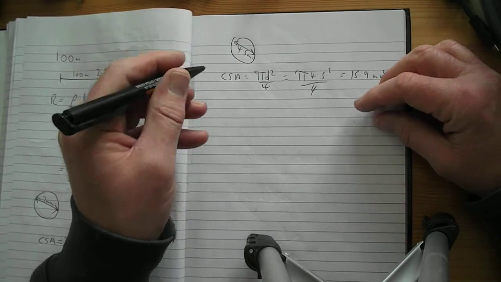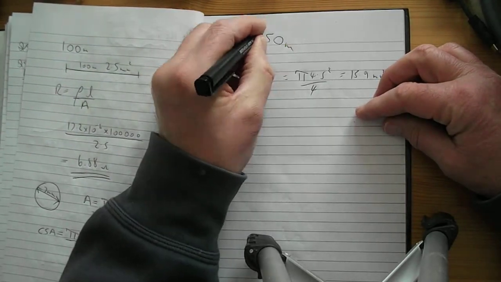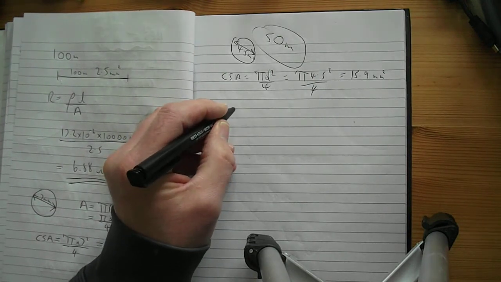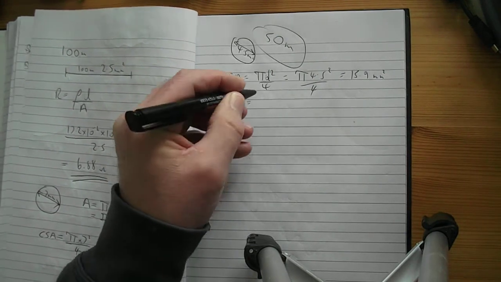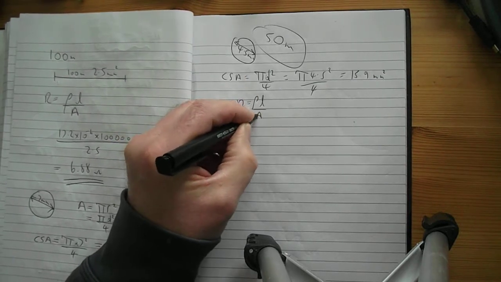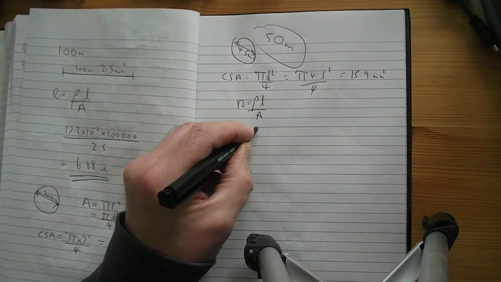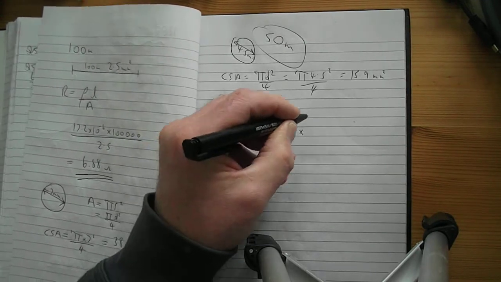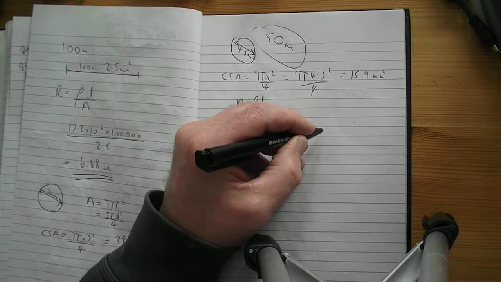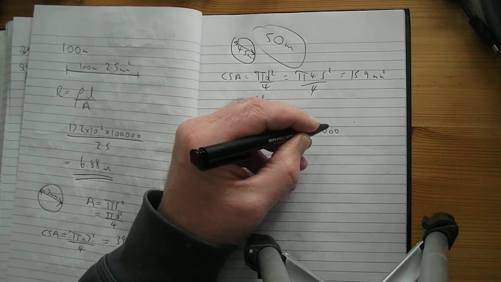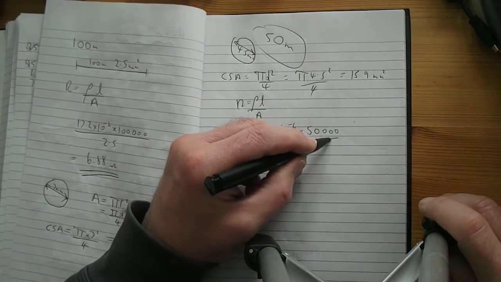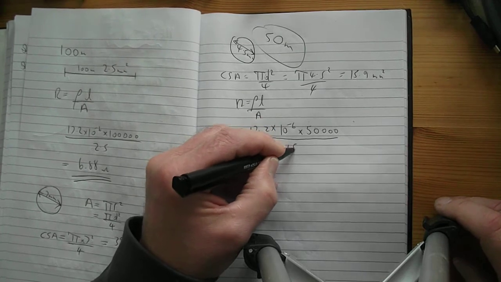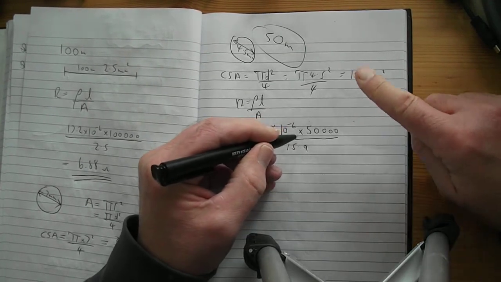Right. So there we've got 15.9 millimeters squared CSA. If I now say have 50 meters of it and I want to work out its resistance, we know that resistance equals rho L divided by area, so that becomes 17.2 times 10 to the minus 6 times 50 times 1000, or you can just add 3 noughts to it, and that's divided by 15.9, which is our CSA.